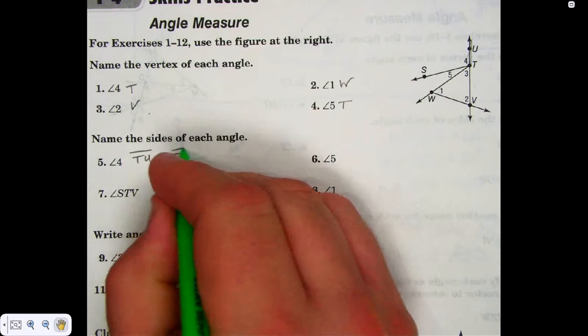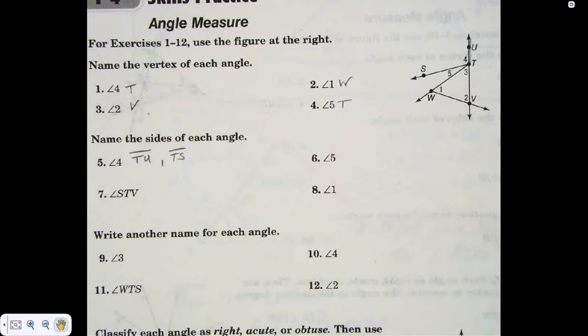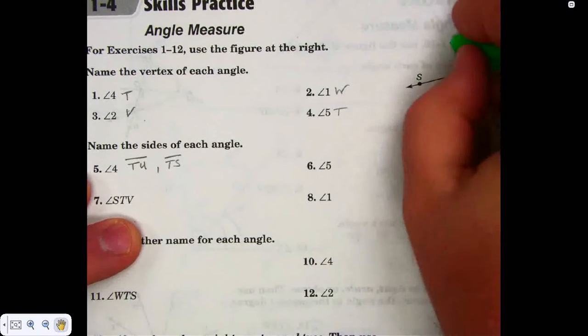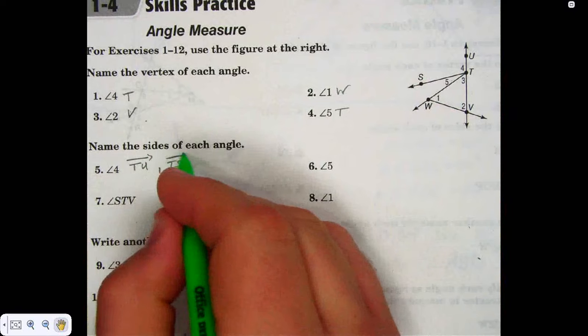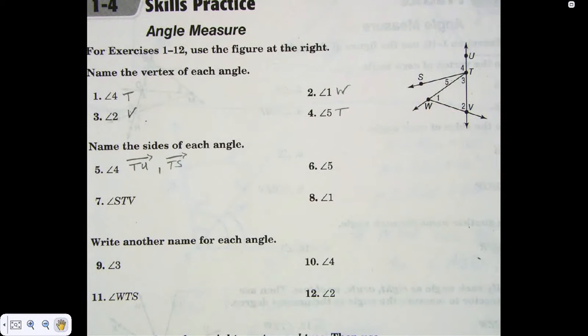Segment TS. You can't just write TS, because if you just write TS, you mean what? The distance from T to S. And you can write it as a ray if you want to too. But either way is right, is correct.